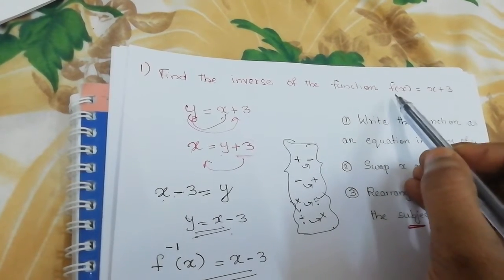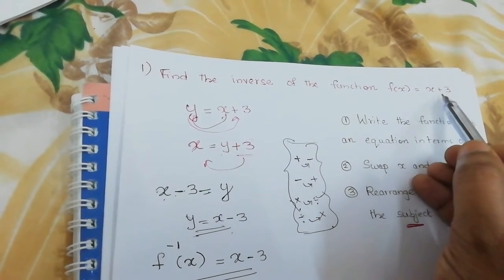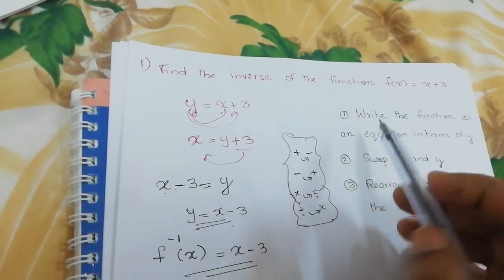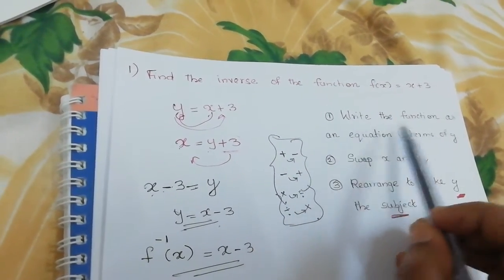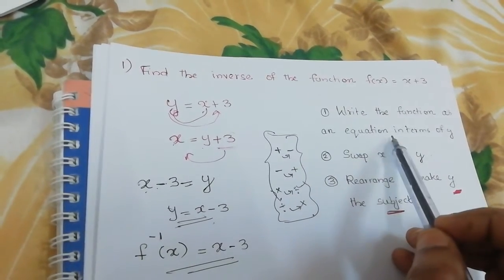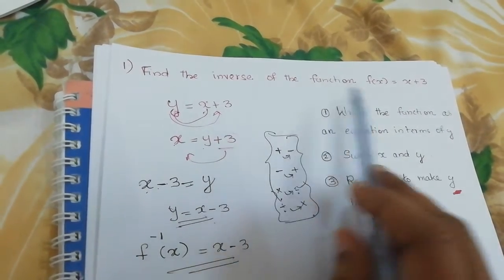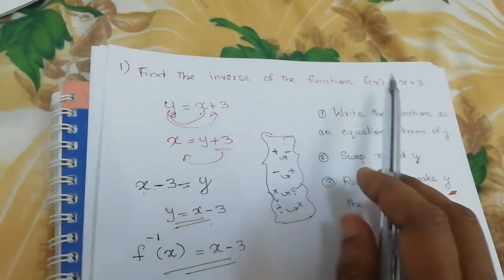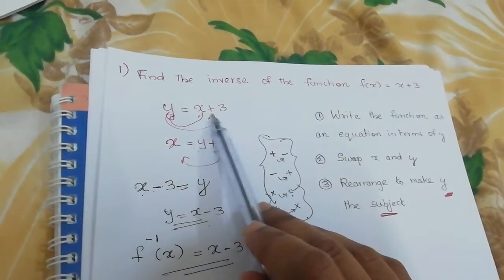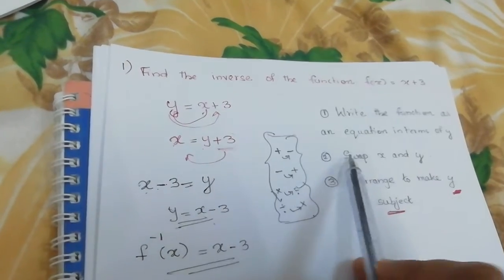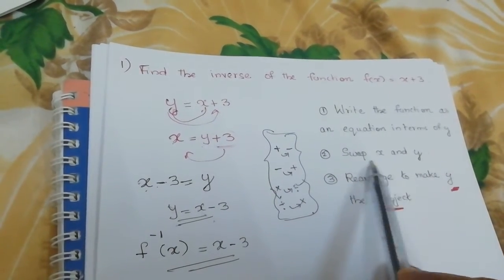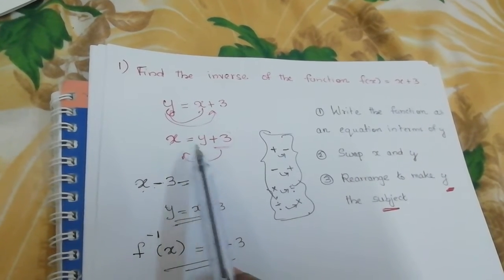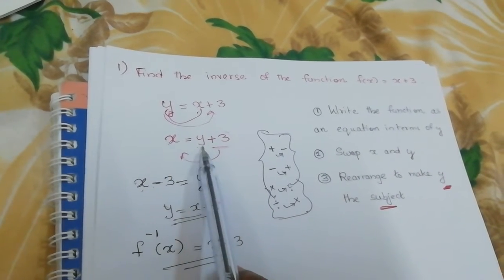Okay, so the function was x plus 3, and you have to find the inverse of the function. First step is to write the function as an equation in terms of y, which means just changing f of x as y equals the same form, and the second step is to swap x and y. So you are just replacing x and y.